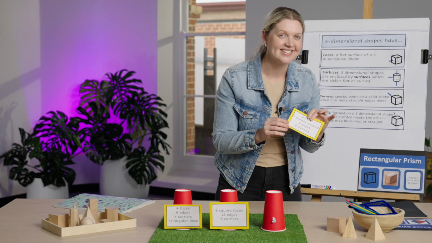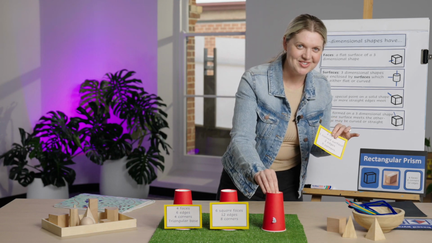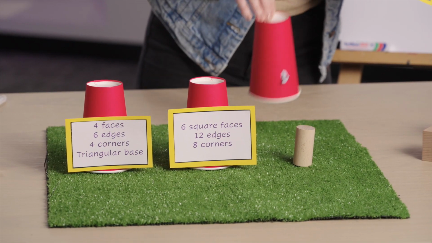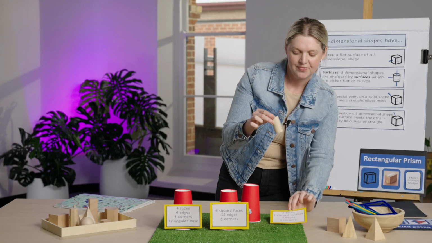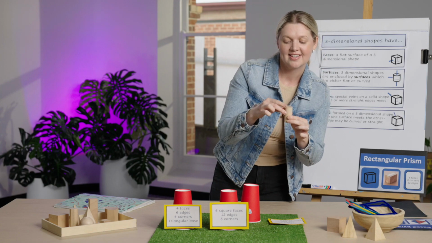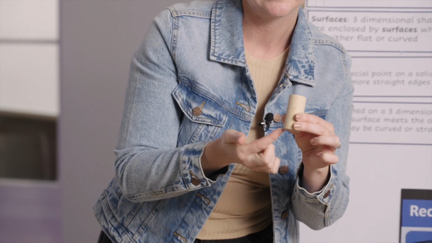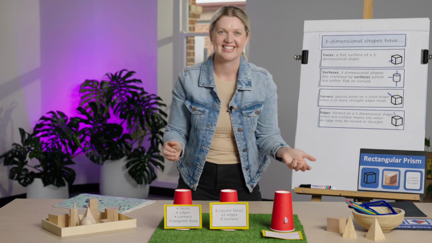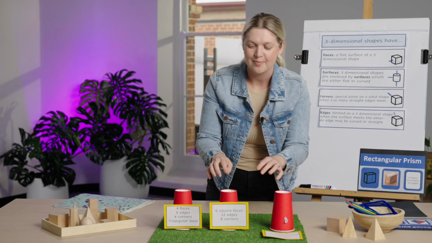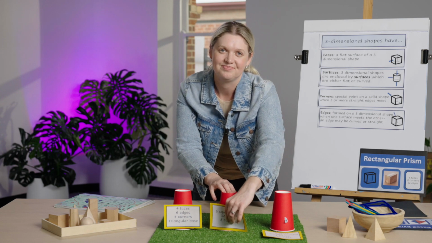Have a guess. Did you say cylinder? 2 faces, 1, 2. A curved surface and 2 edges. Okay, well done. Let's put that down because we've discovered that three-dimensional shape. Let's do this one.